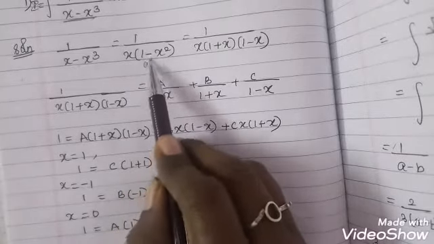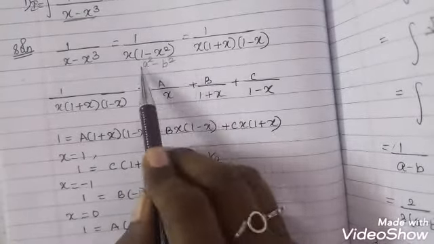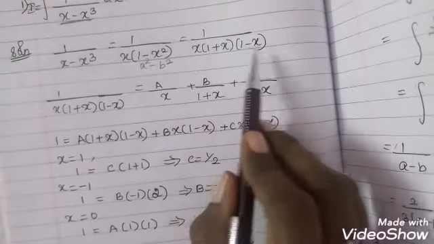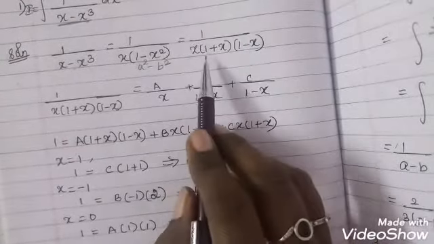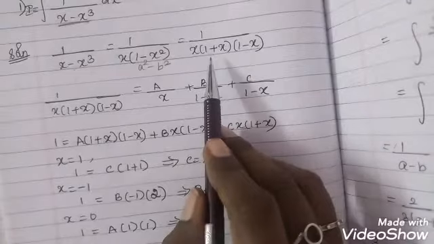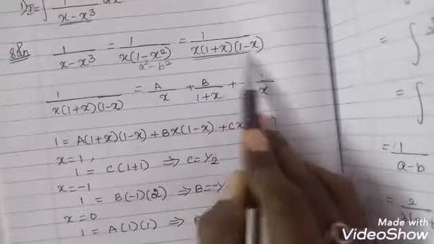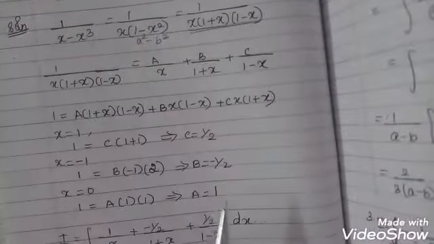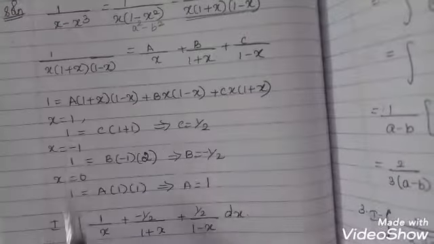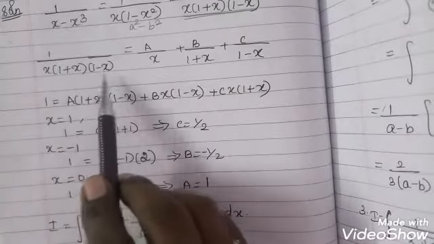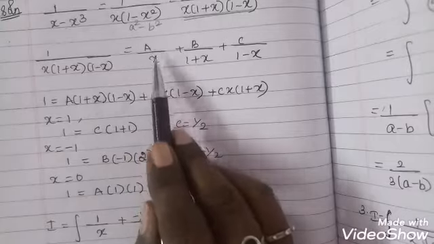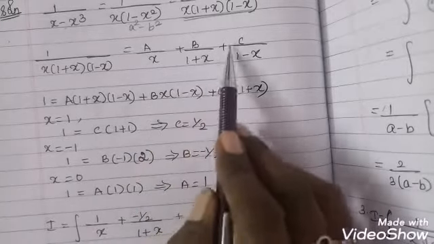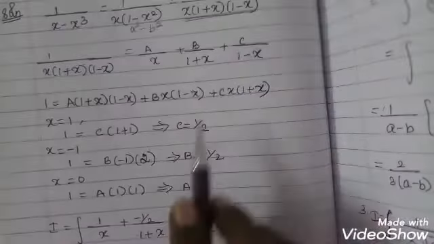Now here, I can write it as a squared minus b squared, which is nothing but a plus b into a minus b. So you have it as x into 1 plus x into 1 minus x. So I can split this by the partial fractions method. When I split it, what will I get? 1 by x into 1 plus x into 1 minus x is equal to a by x plus b by 1 plus x plus c by 1 minus x.